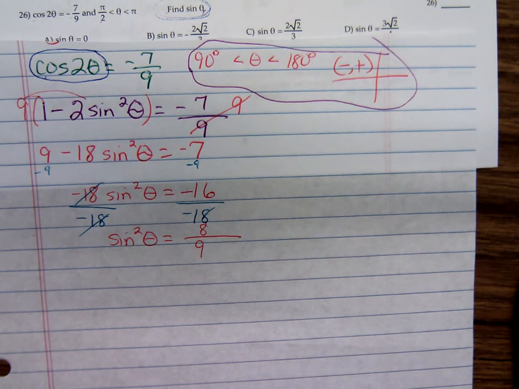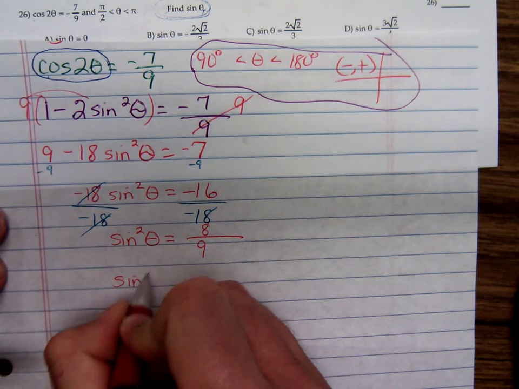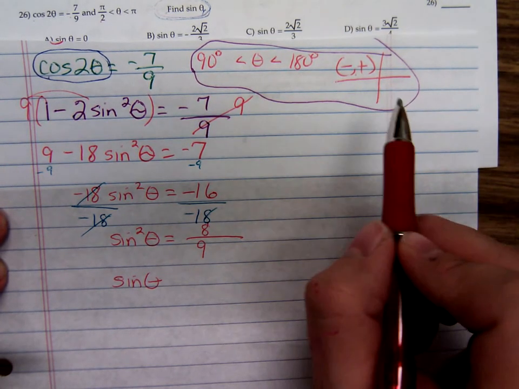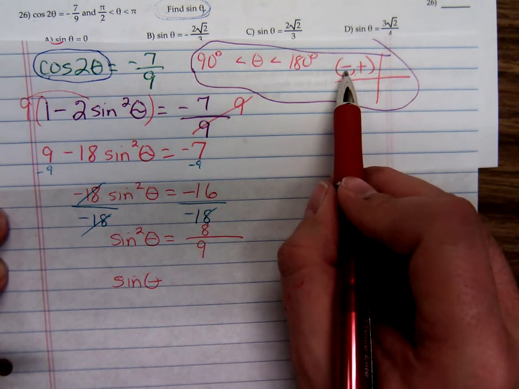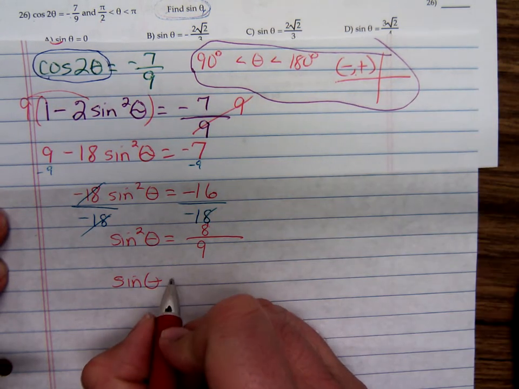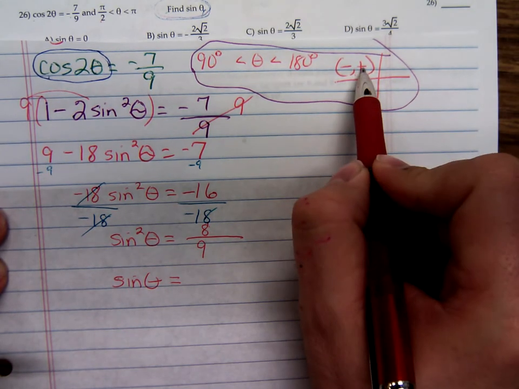If theta's in quadrant 2, x is negative, y is positive, so which square root am I taking? In quadrant 2, sine is positive, so positive square root of 8 over 9.